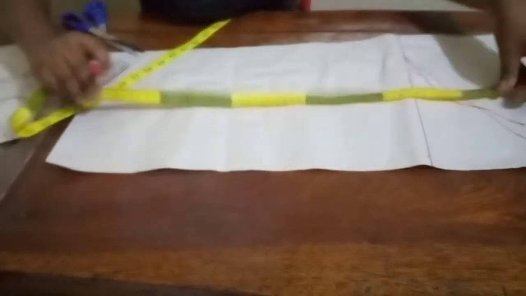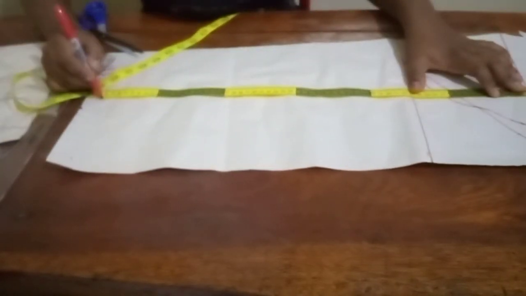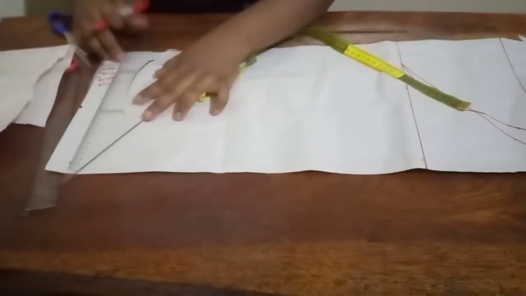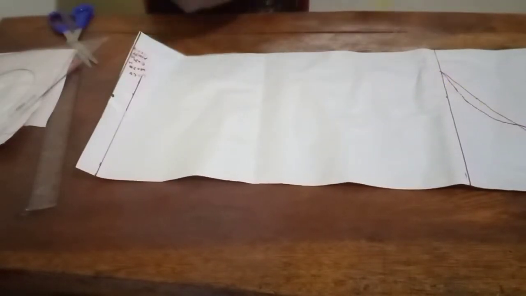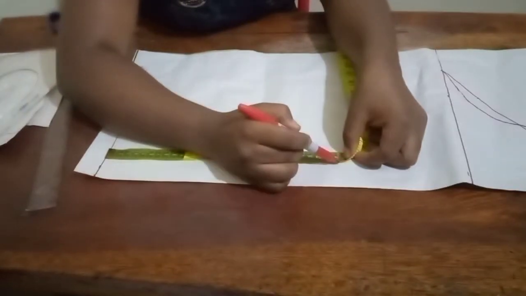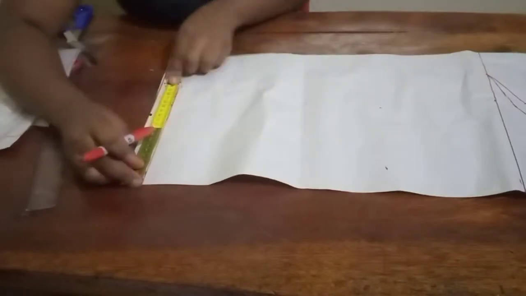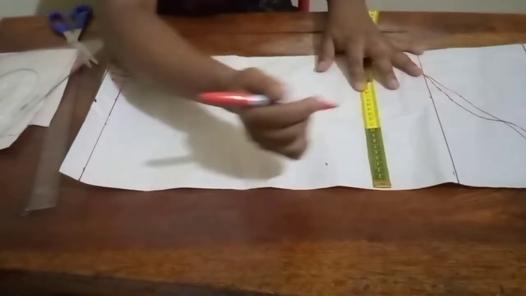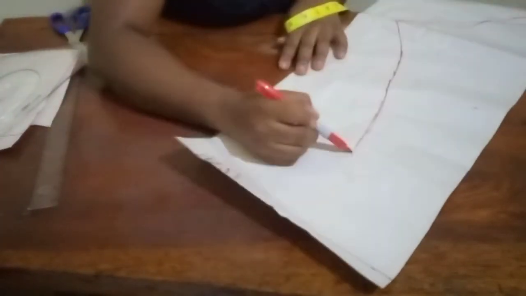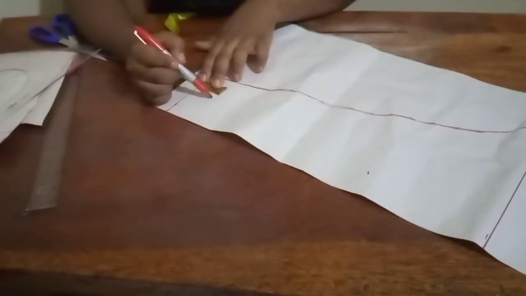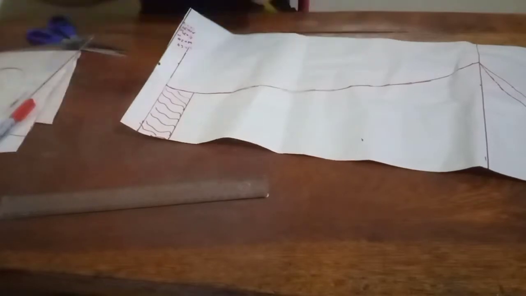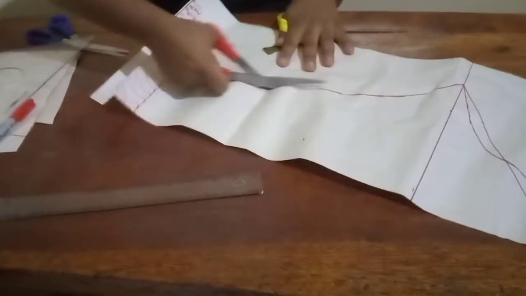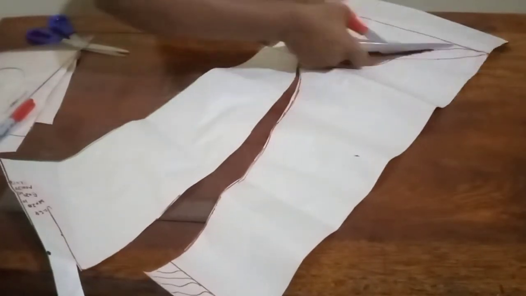Now, I'll measure the length of the sleeve, and after that, I'll place the various measurements like the wrist circumference divided by 2 and the arm circumference divided by 2. When I'm done placing the measurements, I'll now connect using my free hand because the hand is not that straight. At the hem of the sleeve, I'll indicate the band and then I'll mark it out by doing these drawings on it.